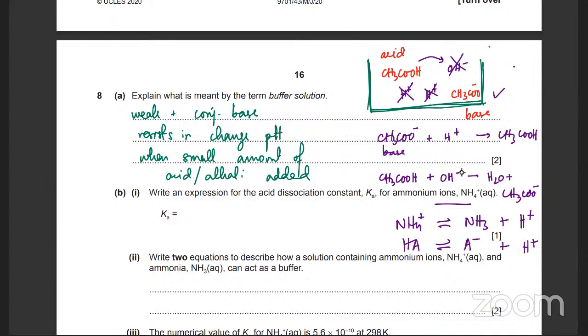So the K expression would be NH3 concentration times H plus 1 concentration, products over reactants, divided by the NH4 plus 1 concentration. So it's the equilibrium constant, which is products over reactants. So any acid when it dissociates, and remember these two ions are going to be produced in equal amounts, so you can also write the expression as H plus 1 squared divided by NH4 plus 1 concentration. Right? Is that clear? Yes, sir.